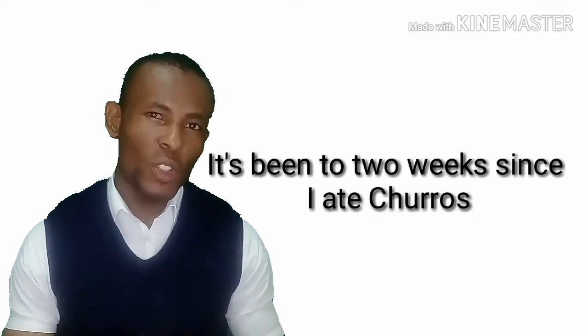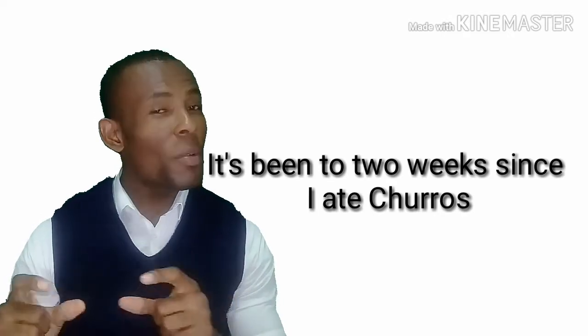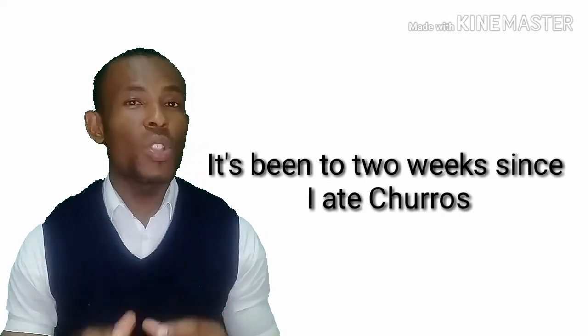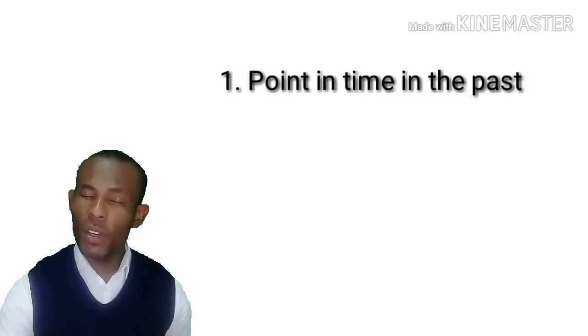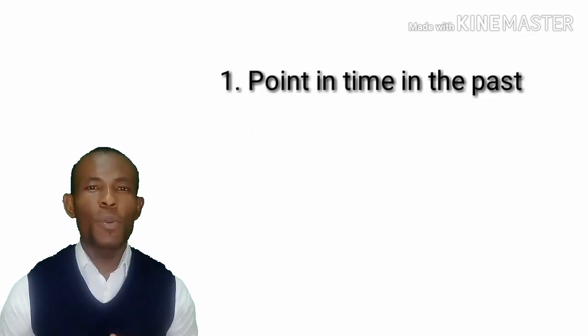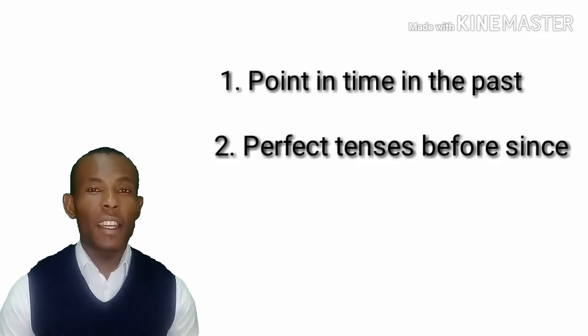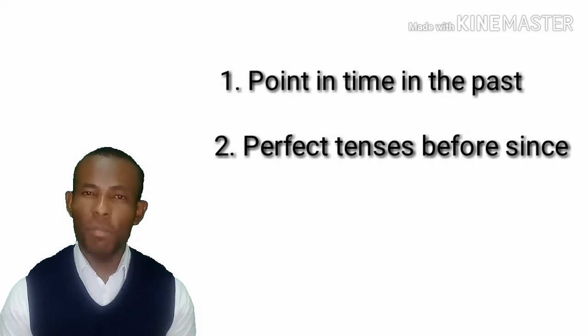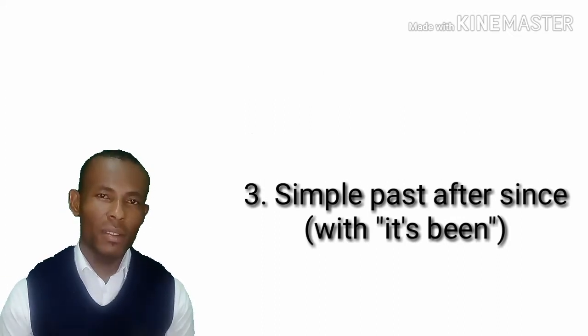Please pay attention to the position of my simple past tense. My simple past tense in my example was used after since. Remember that we use since with a point in time in the past. We use the perfect tenses before since. And if I'm using the expression it's been, the simple past comes after since.